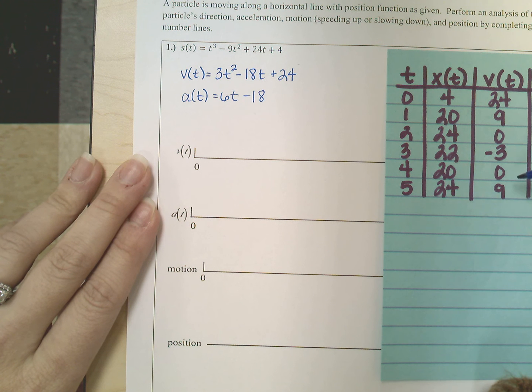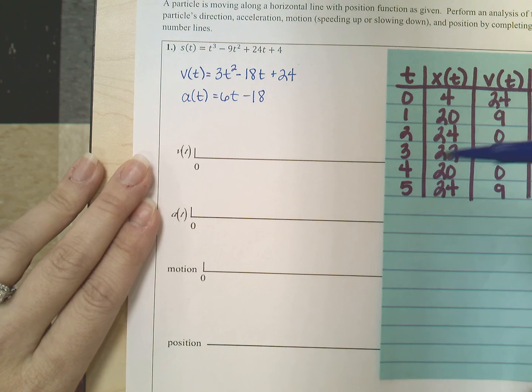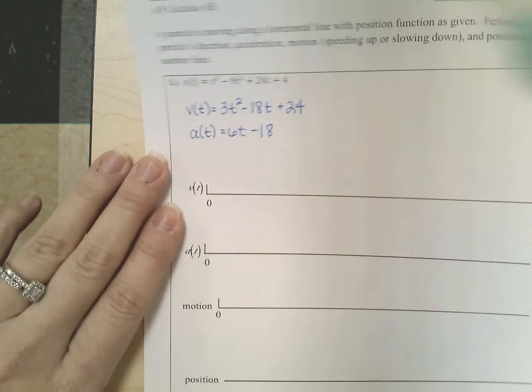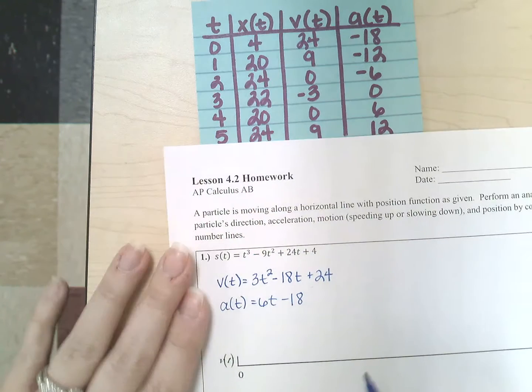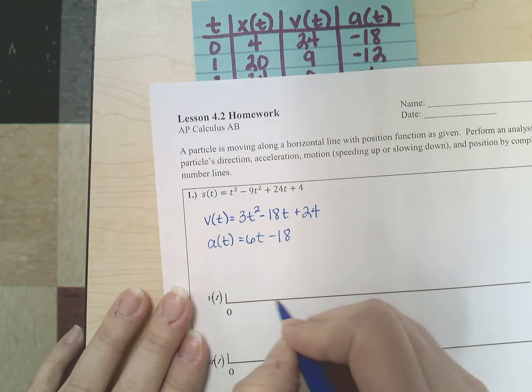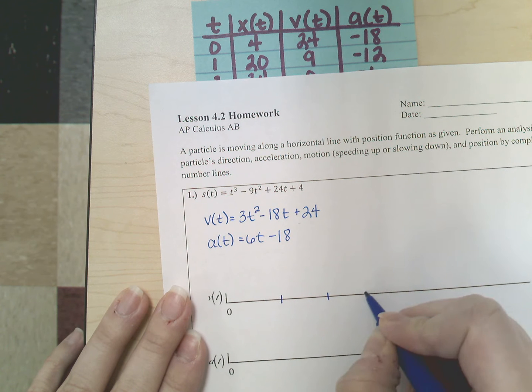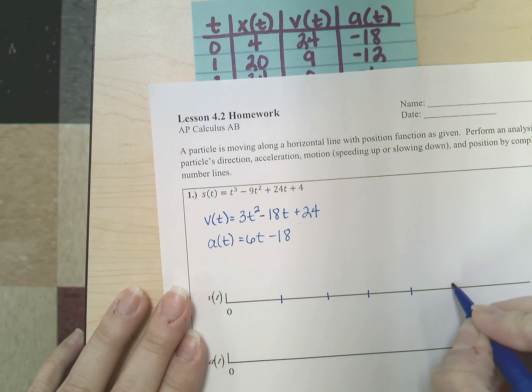I'm going to take these velocity values and plot them on the number line, but in a way that just shows the sign. So here's what I mean. I've got 0, and I'm going to go 1, 2, 3, 4, 5.